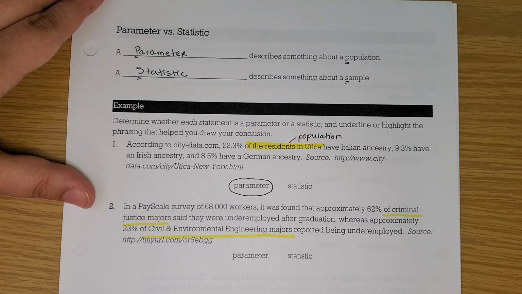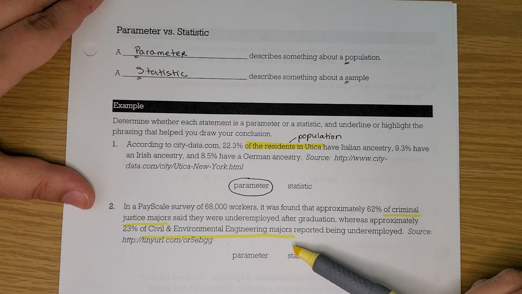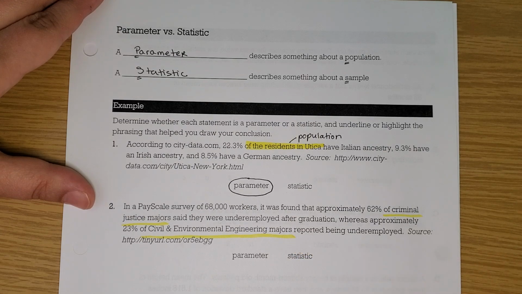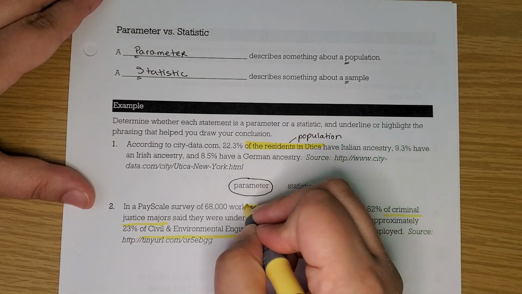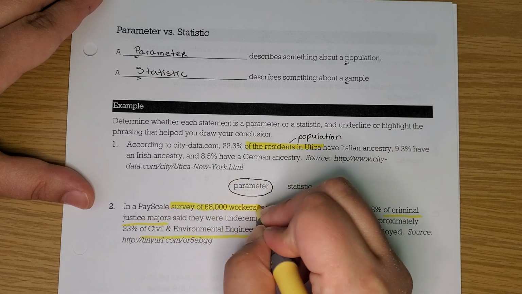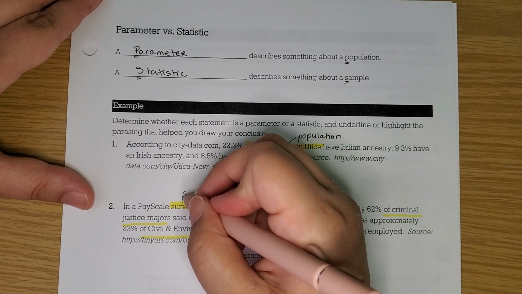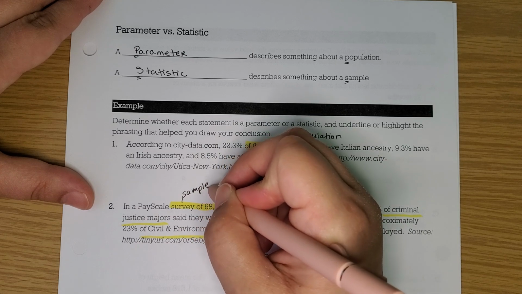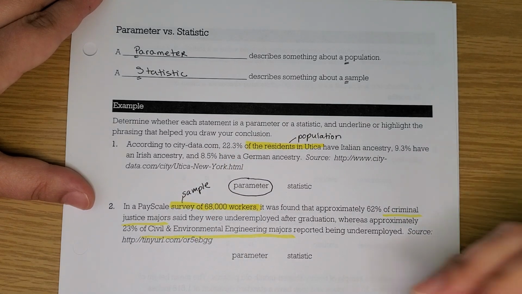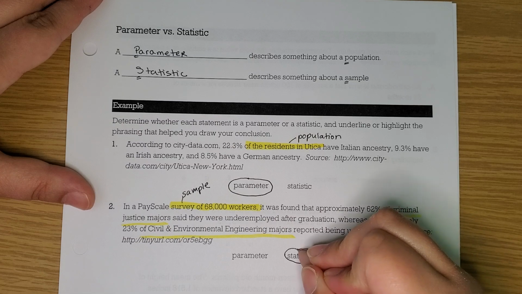Now here's where we have to be careful, because this criminal justice majors and civil and environmental engineering majors, that group of people came out of a survey of 68,000 workers. So that came out of a sample, and therefore it's a statistic.